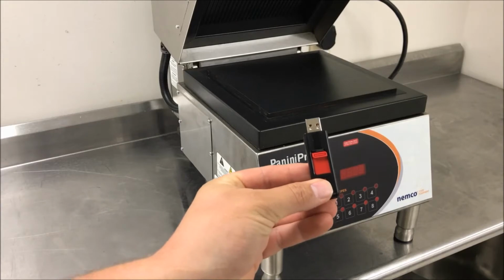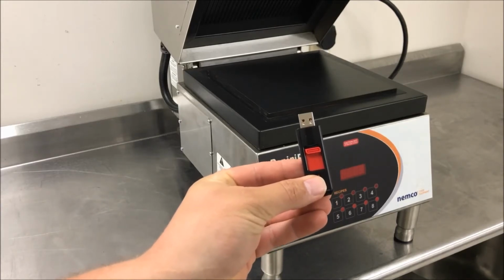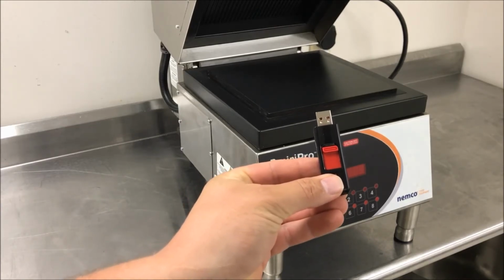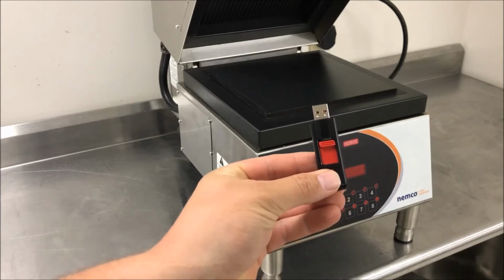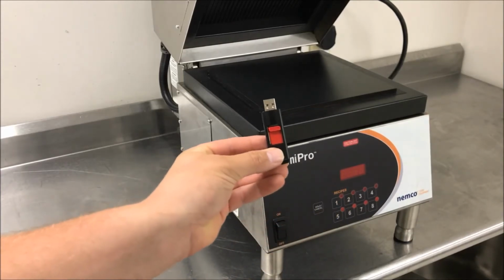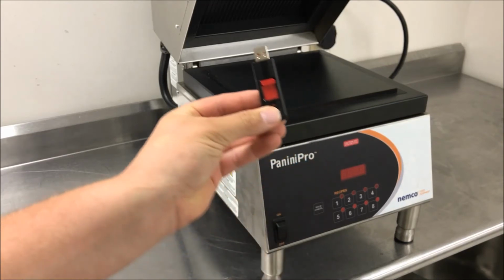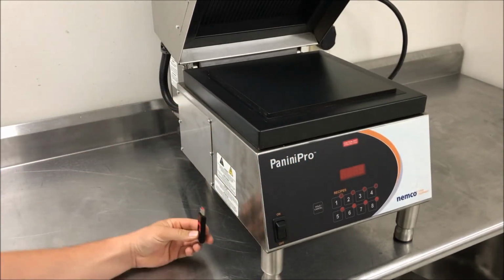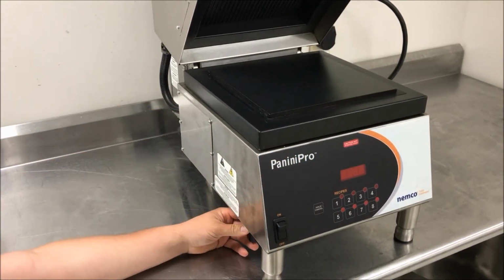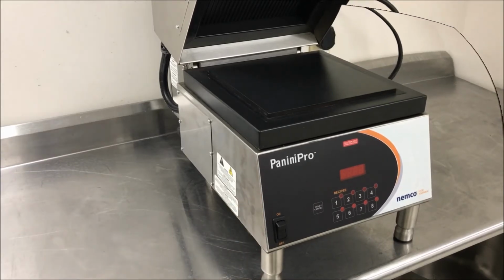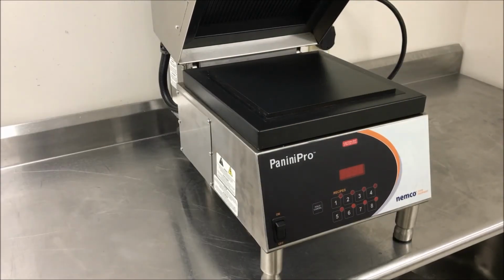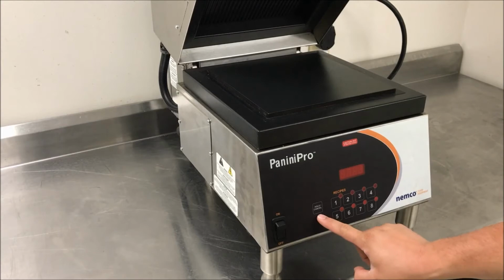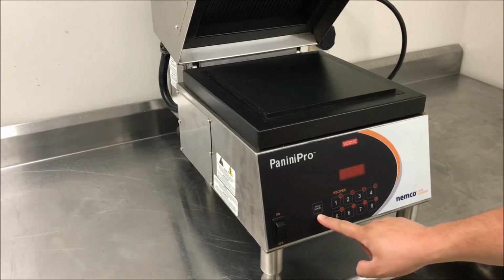When placing the USB in the drive, be sure that the red side of the USB is facing to the left. This will ensure for proper installation. With the USB in place, you will now need to upload the program. You can upload the program by holding the Hold Cancel button. Note that this button will be pressed the entire time.